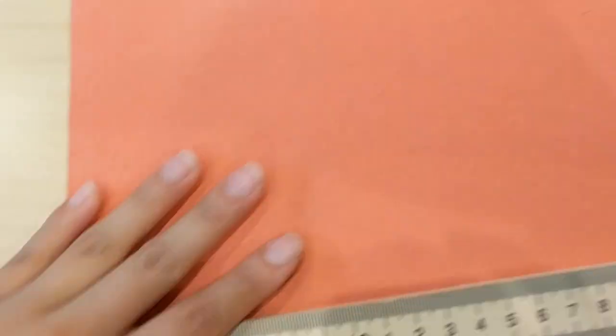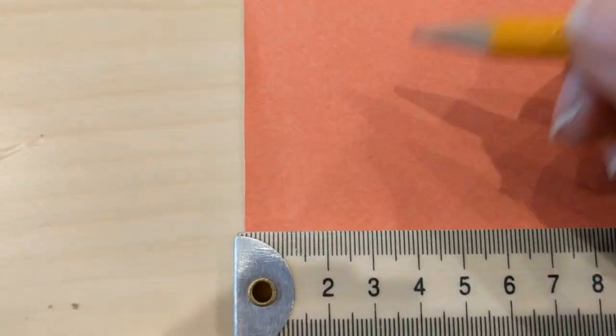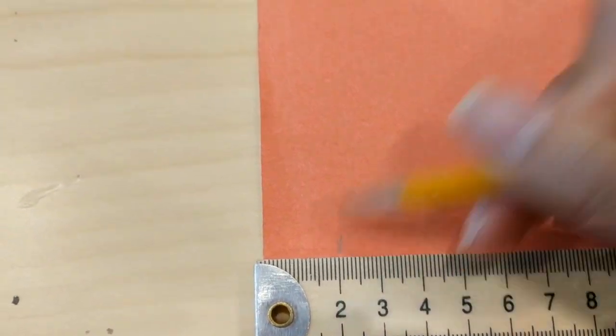So I'm going to take my ruler and I'm going to measure out 2 centimeters. And I'm going to measure out another 2 centimeters.